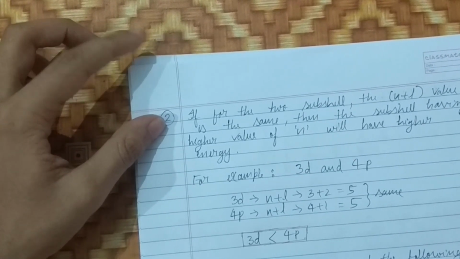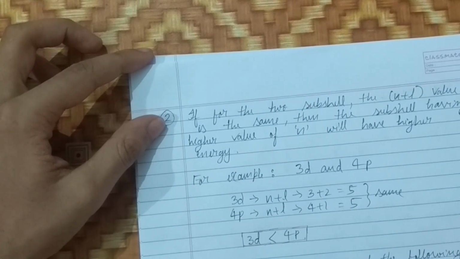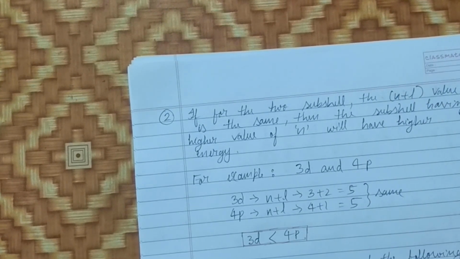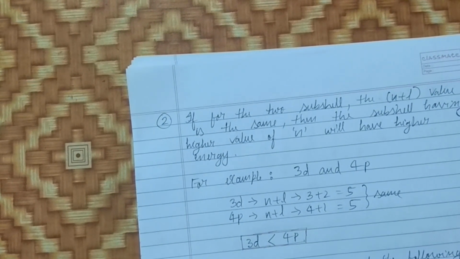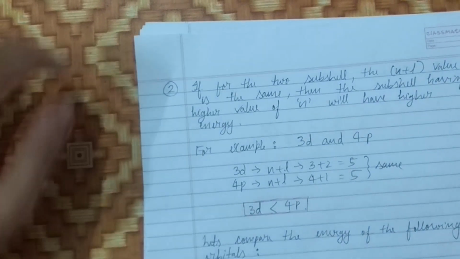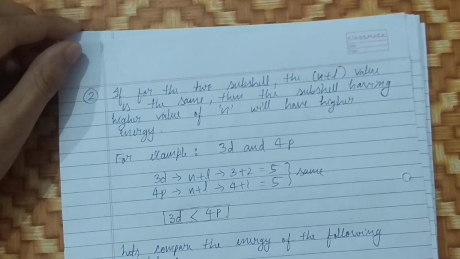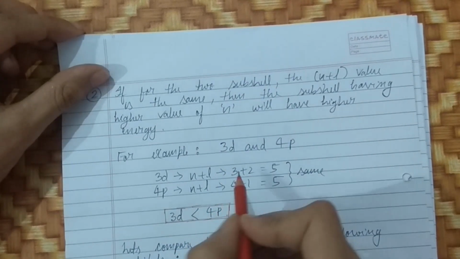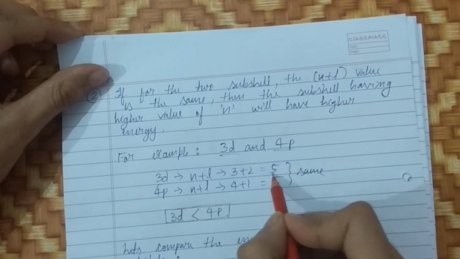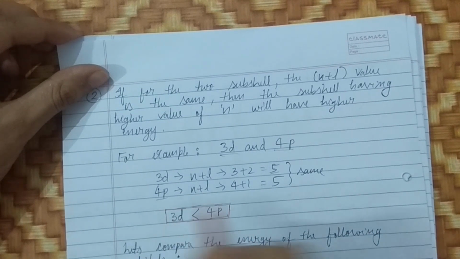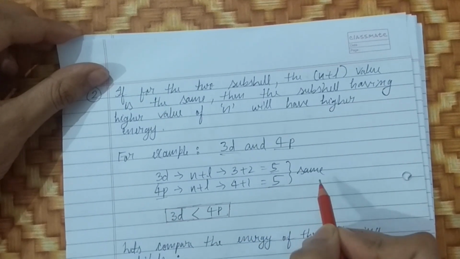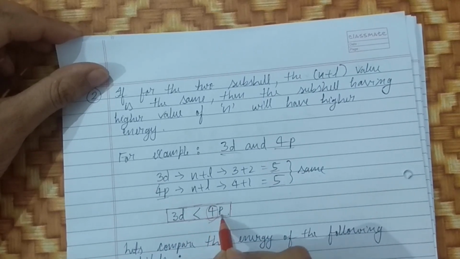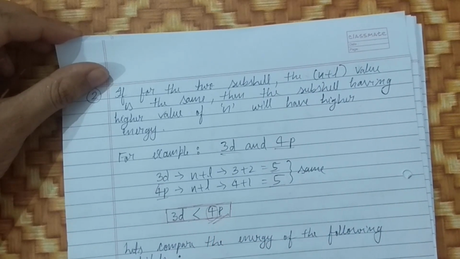Now both 3d and 4p have the same value of n plus l, 5. In this case, how will you decide which will be lower in energy and which higher? For this case, this is the rule: the orbital with higher principal quantum number will have higher energy. For example, in this case 3d and 4p, 3d has n plus l equal to 5 and 4p has n plus l equal to 5, both are the same. So in this case, the one with higher principal quantum number is higher in energy. Alright, so this was the n plus l rule.